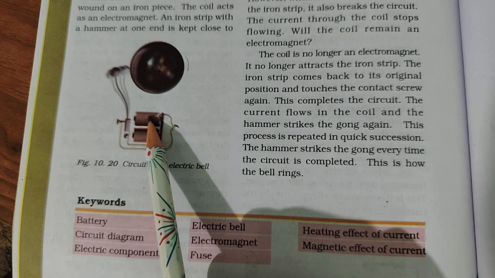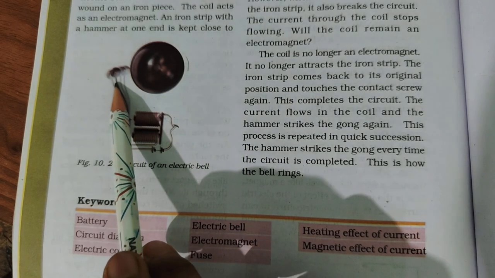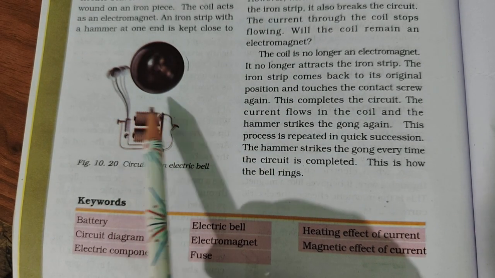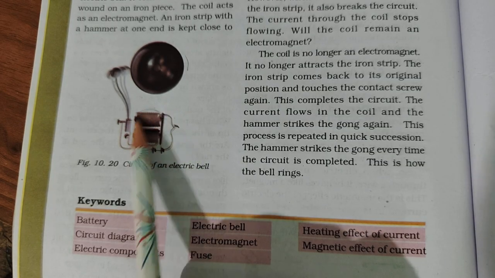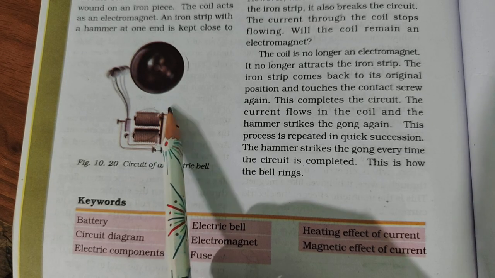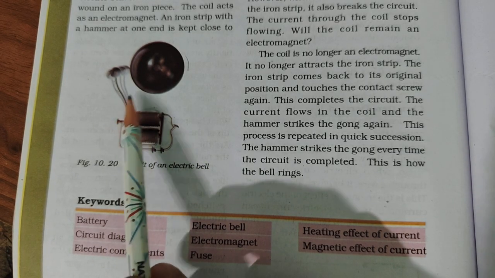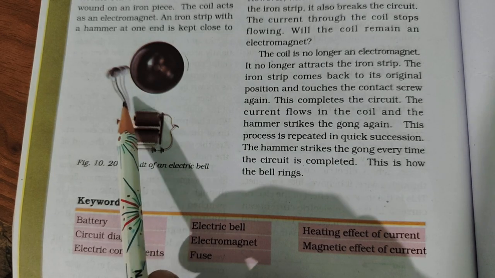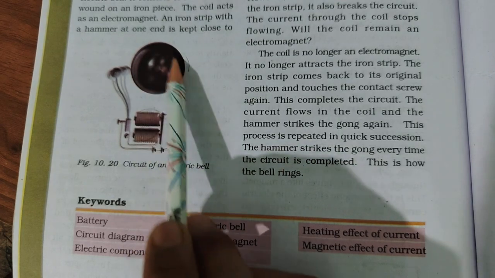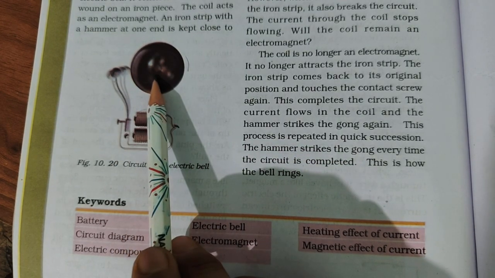If it is switched on, it works as a magnet, and this stick will be attracted to the iron rod, because it acts like a magnet when switched on. After attracting, it will touch here, and the bell will ring.